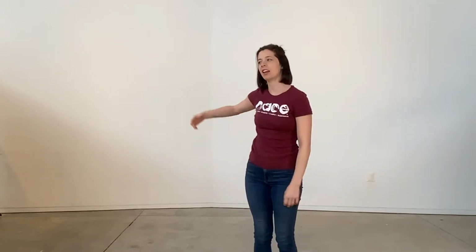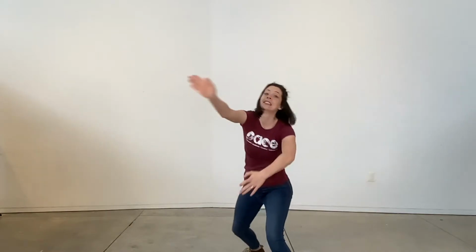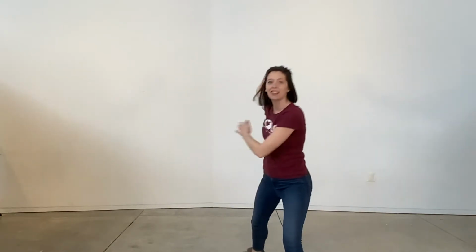Very good. Let's make a gesture for the word flag. Maybe like this. Good. Or a really big flag, like this. That's a very big gesture. What about a tiny flag? Like this. Medium flag.